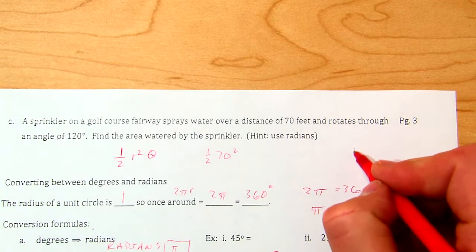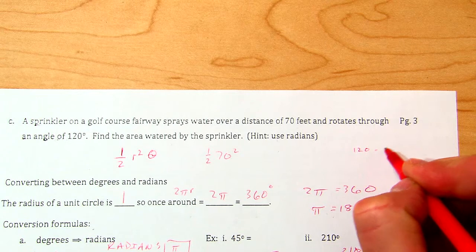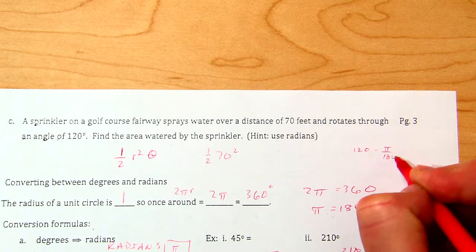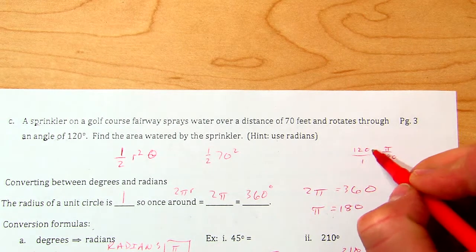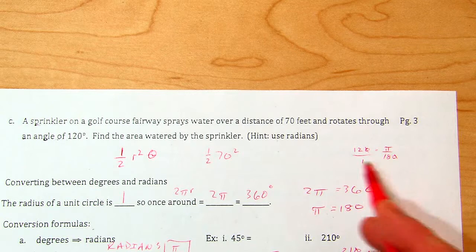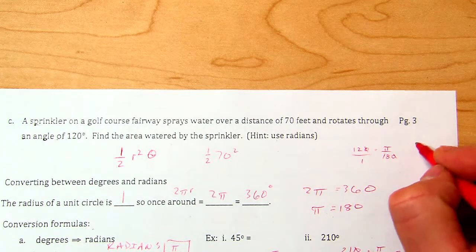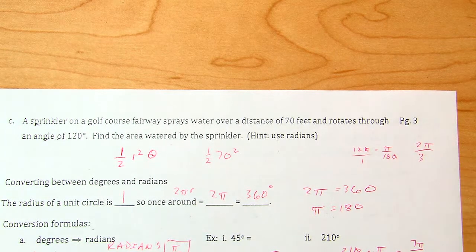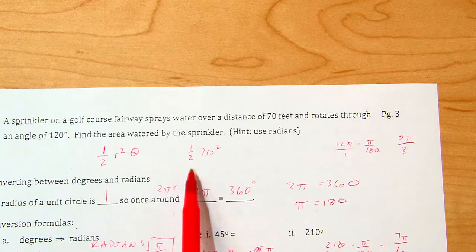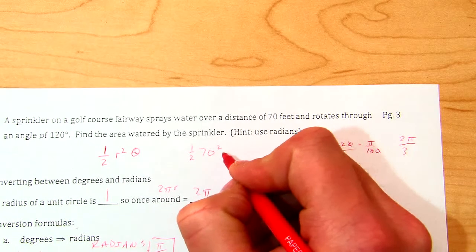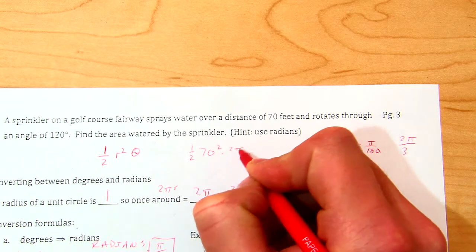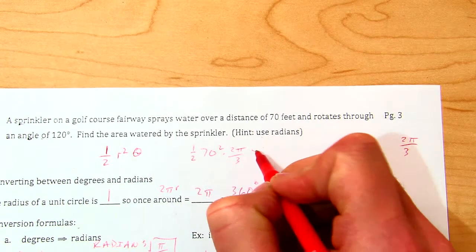Okay, if we go back to our example now, up here we had a 120 degree angle. Well, 120 degrees, if I want radians, is going to go times pi over 180, like so. So I will cancel zeros like that, and hopefully see that a 6 divides in evenly, so I get 2 pi thirds. So now for my example, I have 1/2 times 70 squared times 2 pi thirds. So that's going to be my equation.